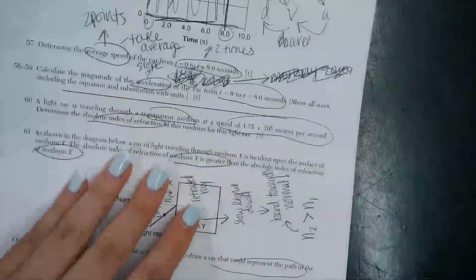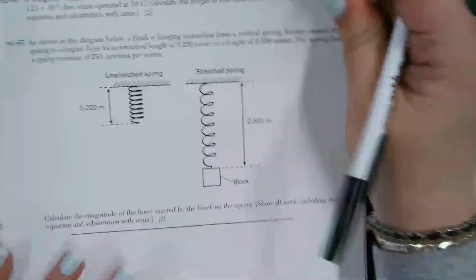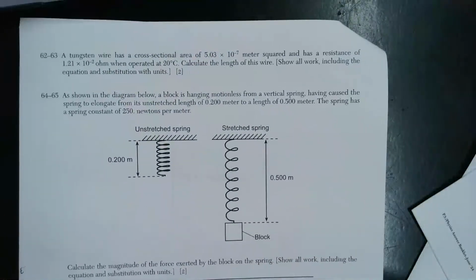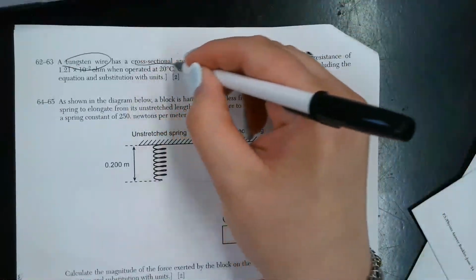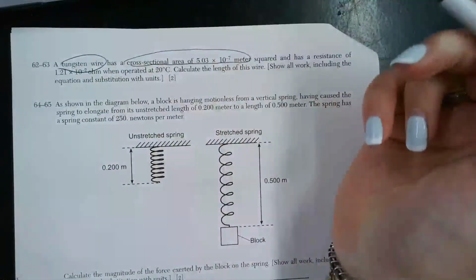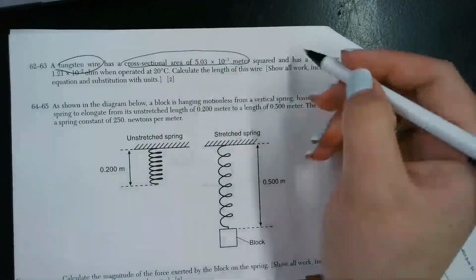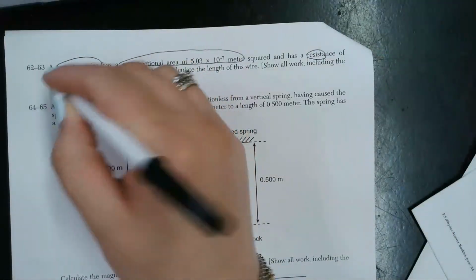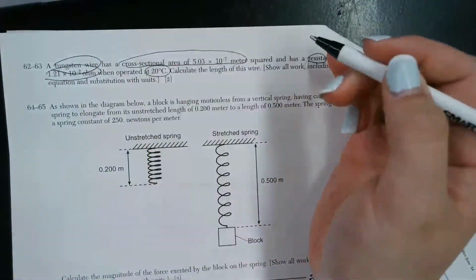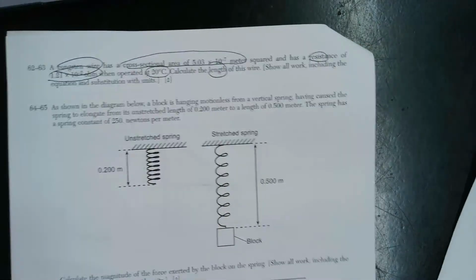All right, so now we're on to 62-63. Oh my goodness. 62-63. A tungsten wire has a cross-sectional area of 5.03 times 10 to the negative 7 meters squared and has a resistance of 1.21 times 10 to the negative 2 ohm when operated at 20 degrees. What is the length of this wire?